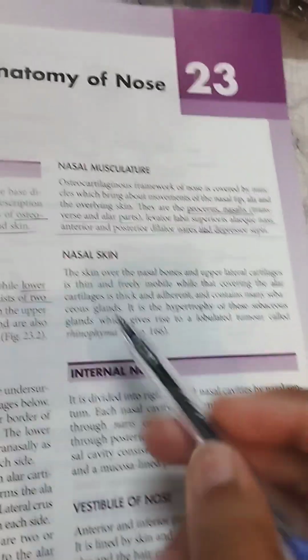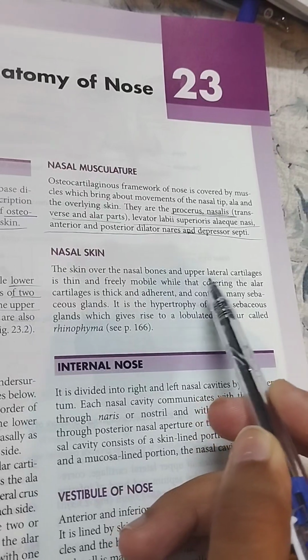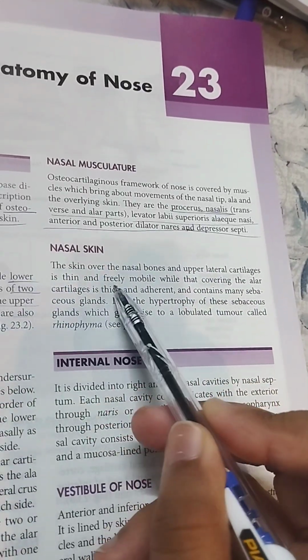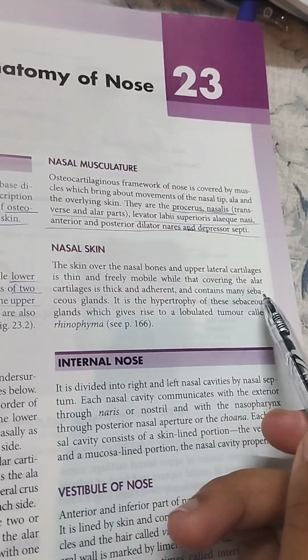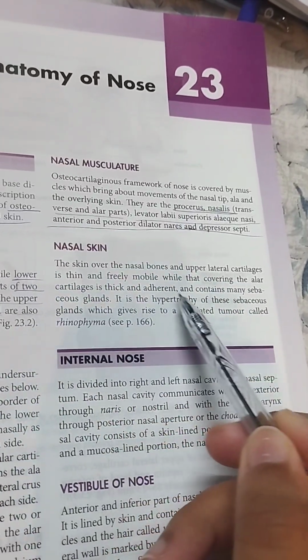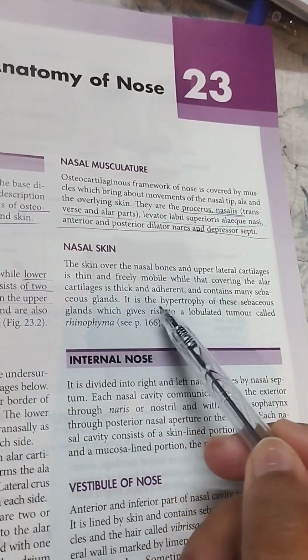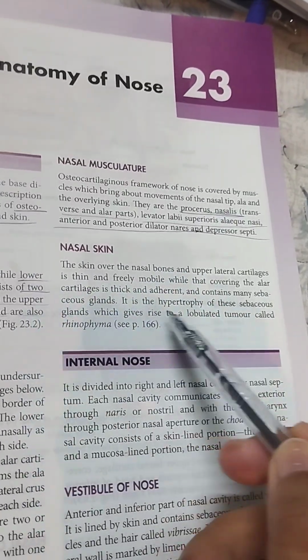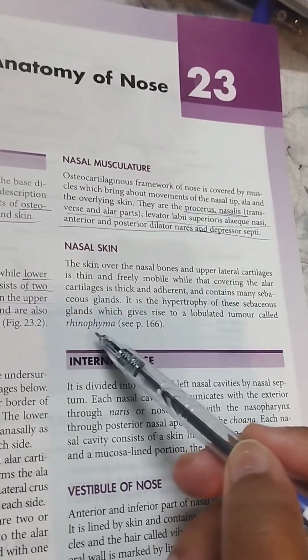Now let's talk about the nasal skin. The skin over the nasal bones and the upper lateral cartilage is thin and freely mobile, while that covering the alar cartilage is thick and adherent, and it contains many sebaceous glands. It is the hypertrophy of these sebaceous glands which gives rise to a lobulated tumor called rhinophyma.